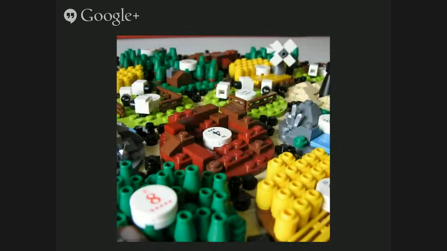You could even build a working replica board game. Does anyone know, extra nerd points if you can name this game? Anyone? Yes. It is Settlers. Yes, nice job. So the same thing is true for Drupal, right?